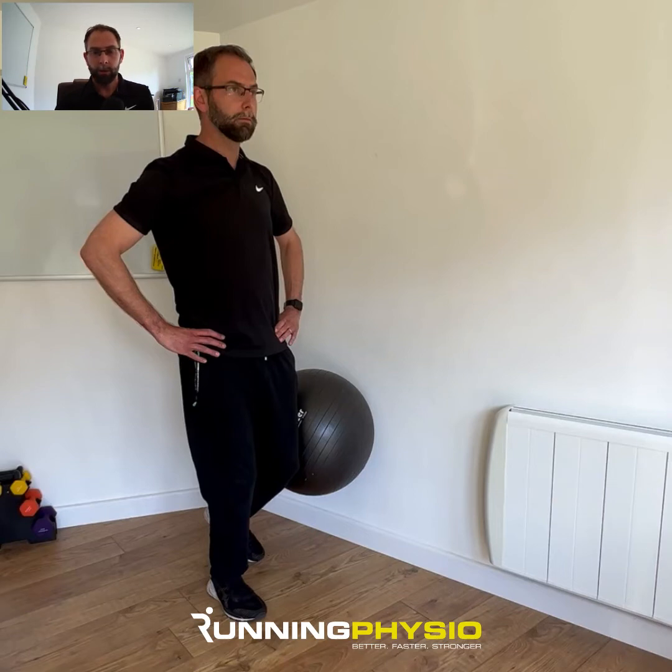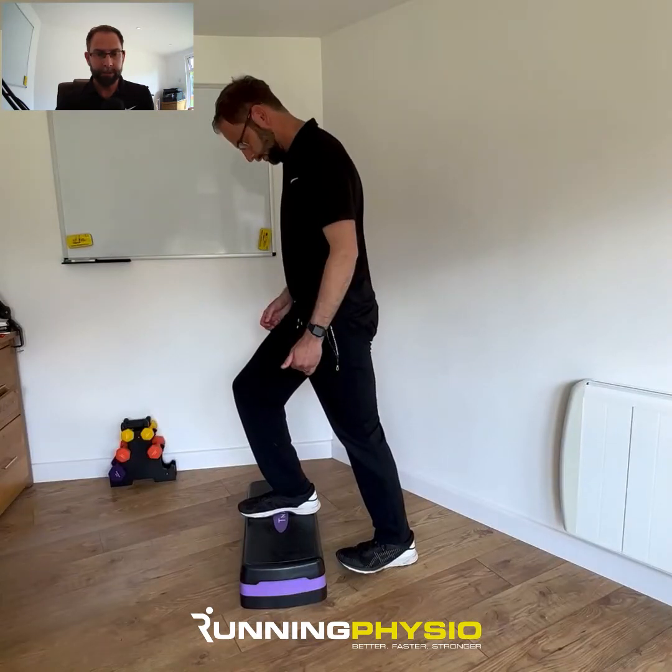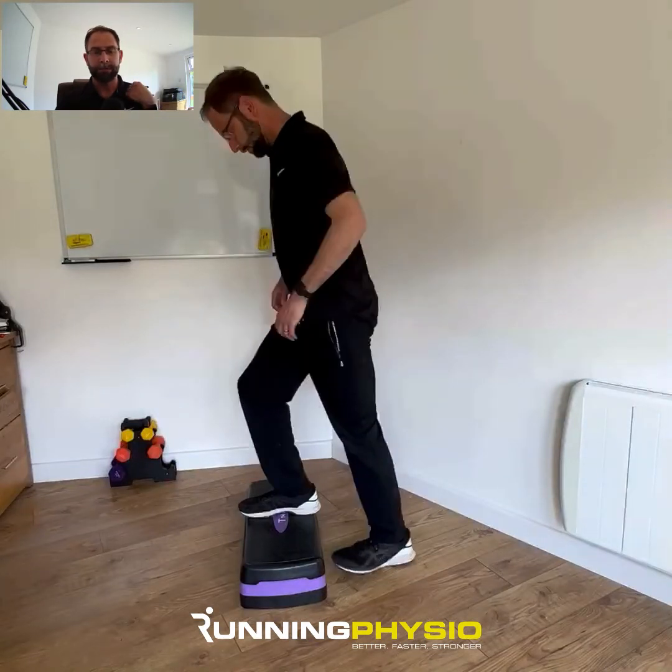And next up on our list, we have what I think is one of the humblest, most underrated exercises, which is a step up. Now, step up's been shown in EMG studies to really effectively recruit glute max, and you can vary it to hit glute med as well.